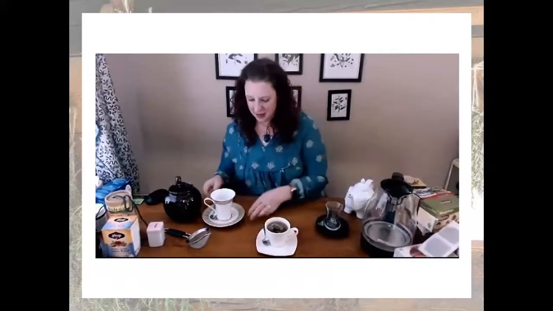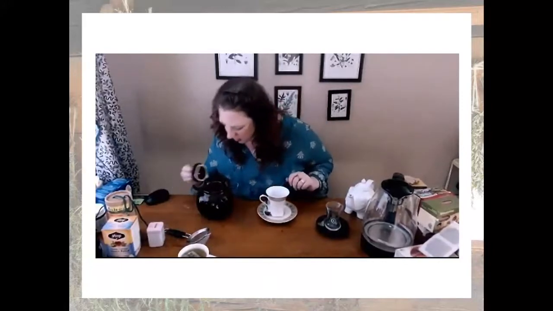And let's come back to our loose leaf tea. And actually, I think it needs to steep a little while longer. So I'm going to set that there, and we're going to take a few minutes to let that steep, and then we'll come back.